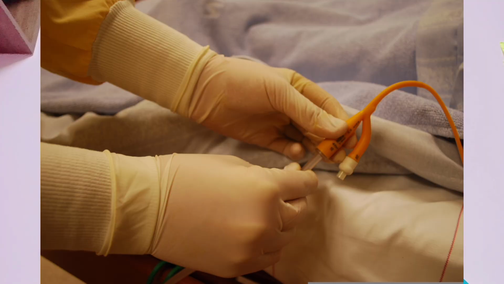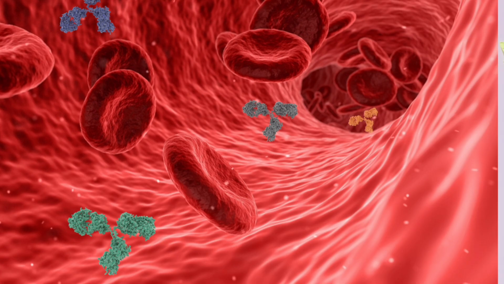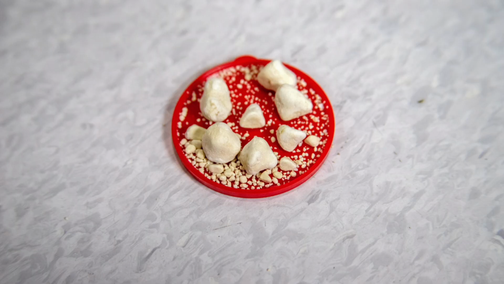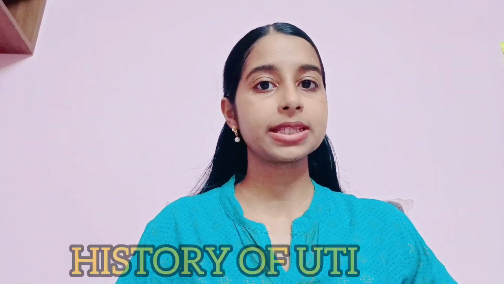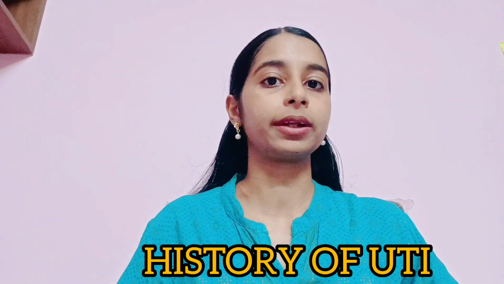Seventh one is use of catheter. Eighth one is weak immune system. Ninth one is certain health conditions such as diabetes, kidney stone or even enlarged prostate. And 10th one is previous history of UTI or even family history of UTI.